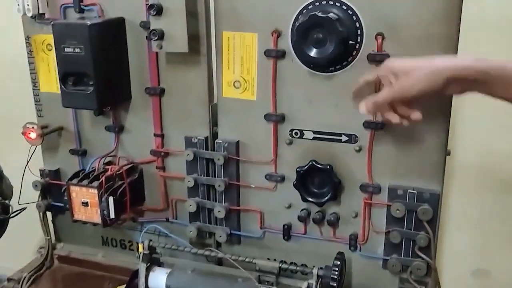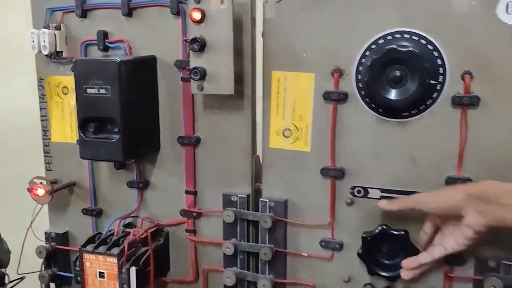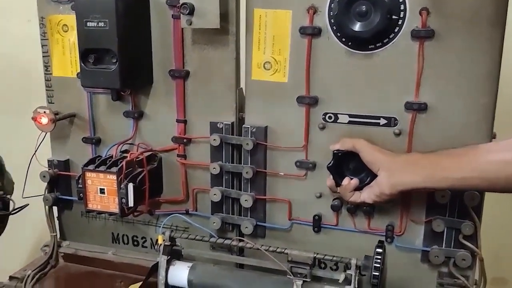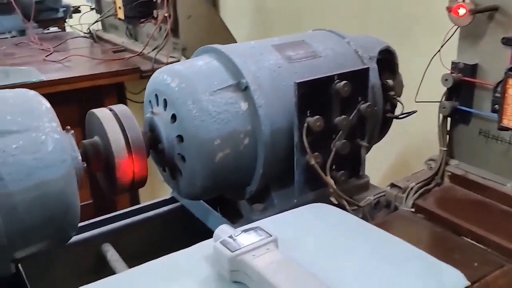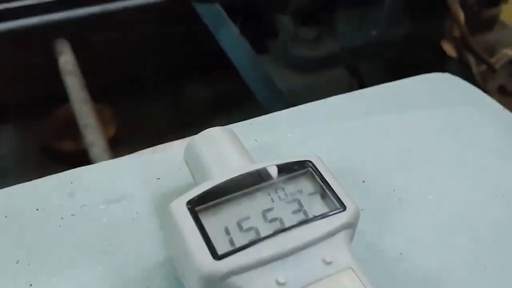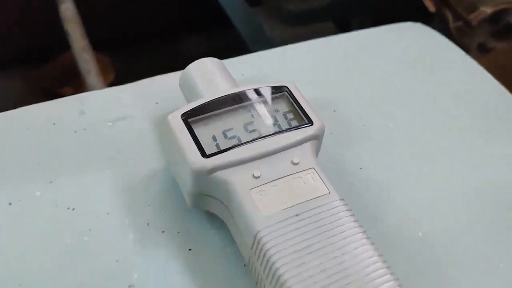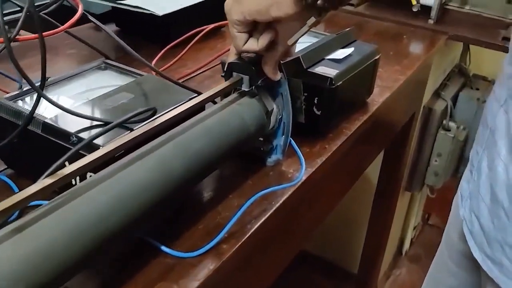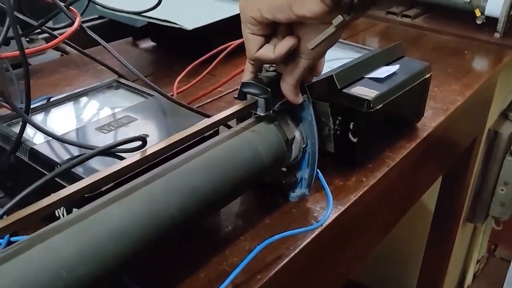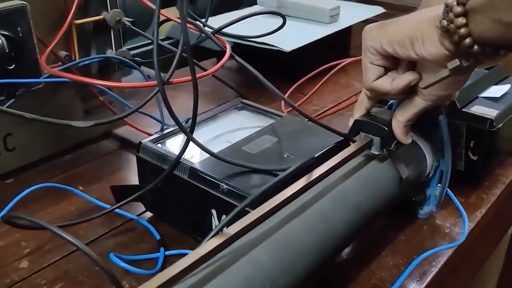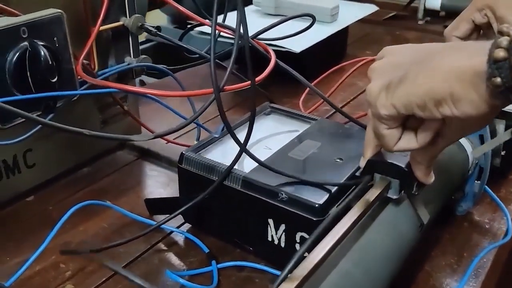Now switch on the DC supply and run the generator prime mover to a speed somewhat beyond the synchronous speed. Then vary the field side resistance so that we have a generator output line-to-line voltage of around 235 volts, which is the grid voltage.